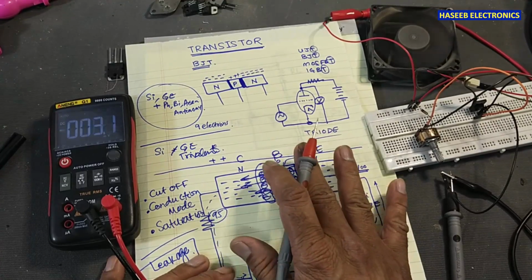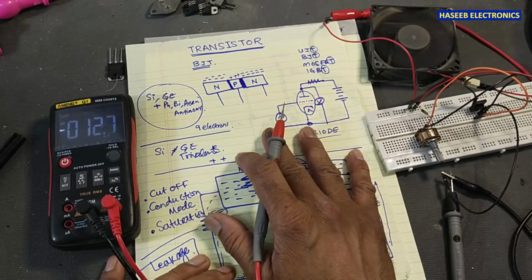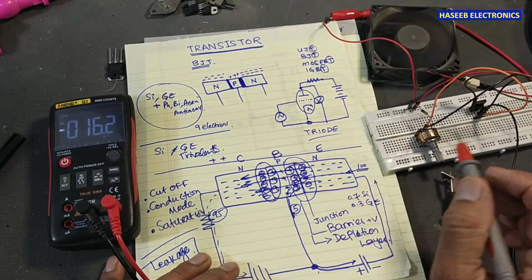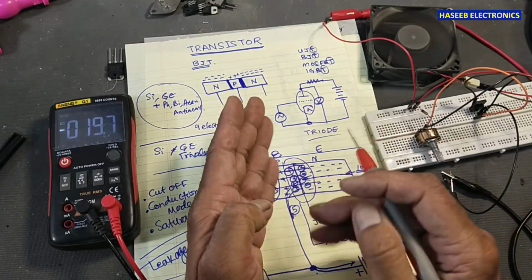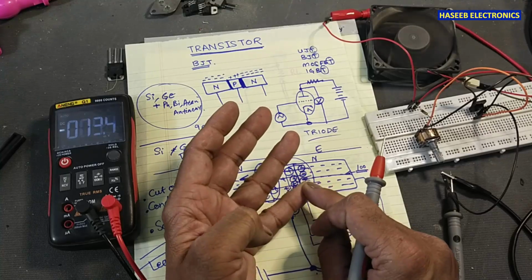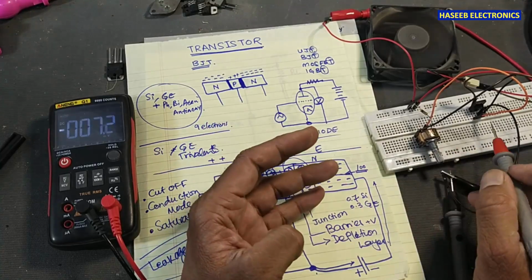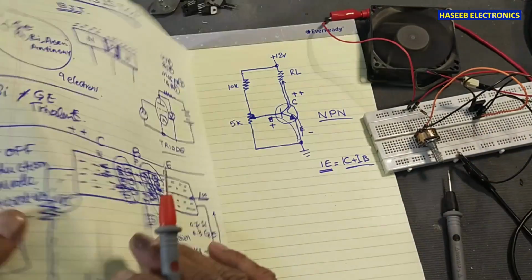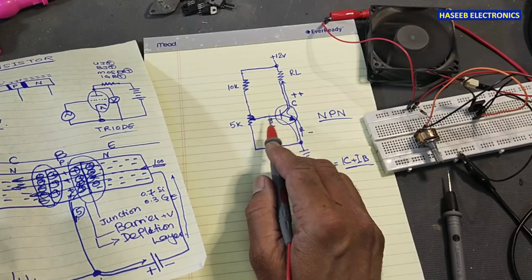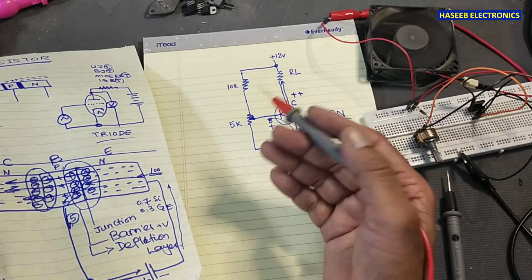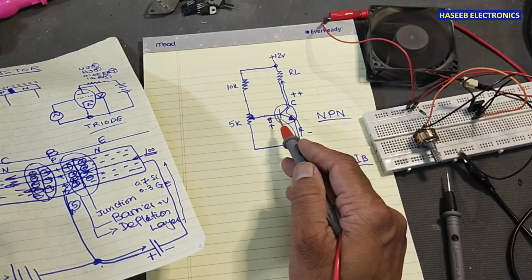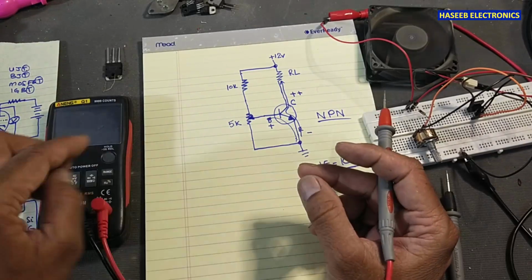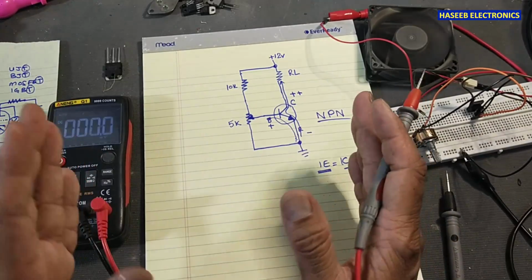MOSFET, IGBT, BJT, they are using the same technology. The only difference among all these items, MOSFET, IGBT, BJT, is the base current. In BJT, it uses a base current to start conduction. In MOSFET, that is an insulated gate, it uses gate capacitance, that has a slight difference in the definition, but the work, the phenomenon, is the same.